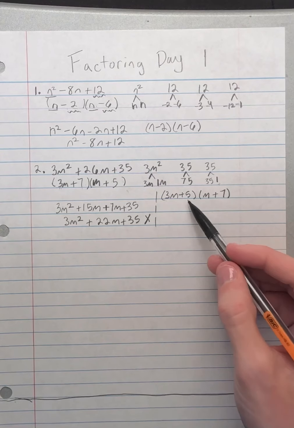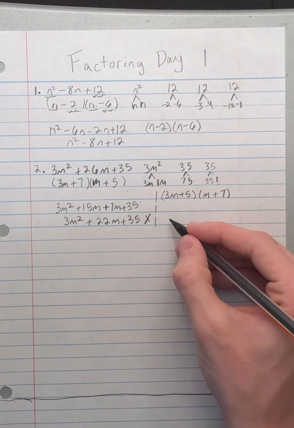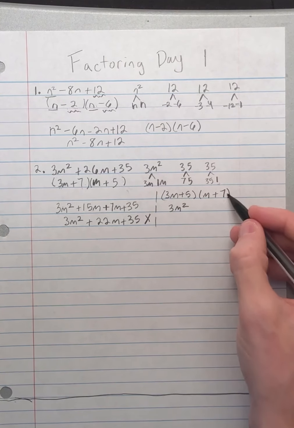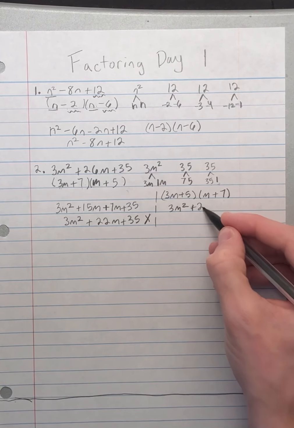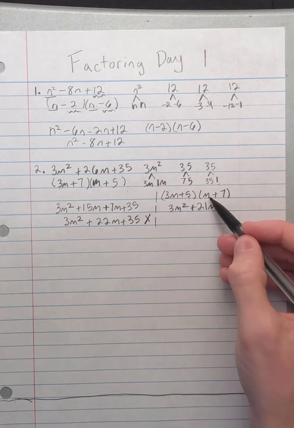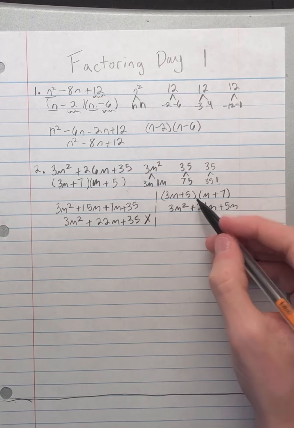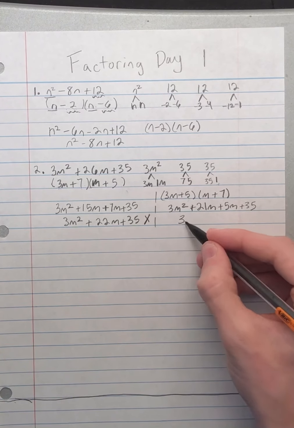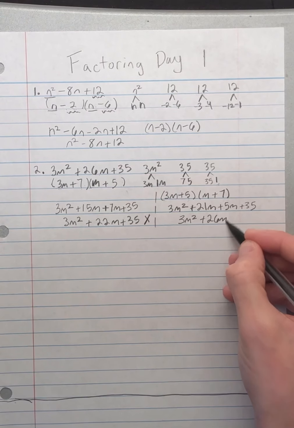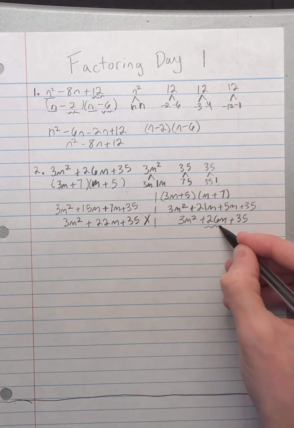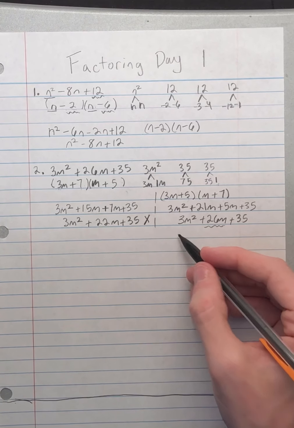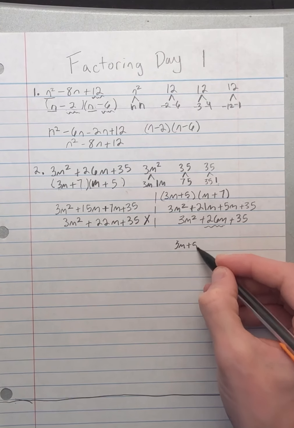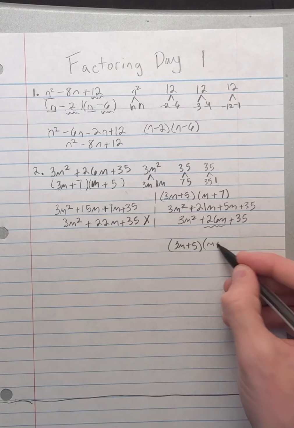So I've got 3 times m, that'll be 3m squared, plus 3m times 7, or 21m, plus 5 times m, which will be 5m, plus 5 times 7, which is 35. I add my middle term, and hey look, I get 26m. It works out this way. Those are my factors. So for my answer, I would put 3m plus 5 times m plus 7.